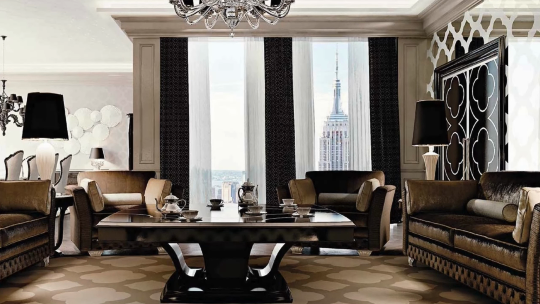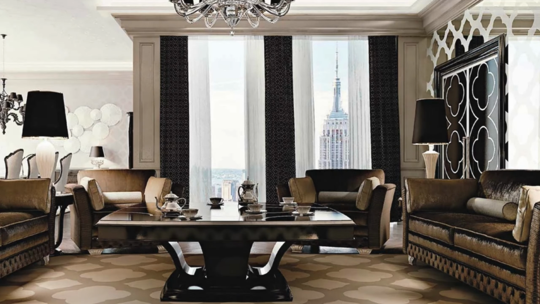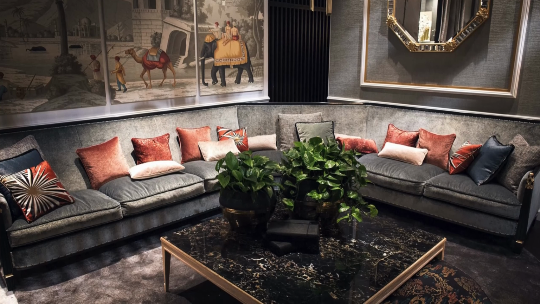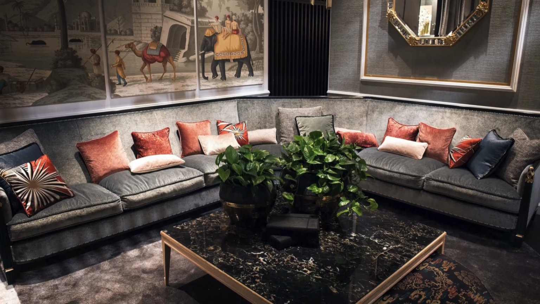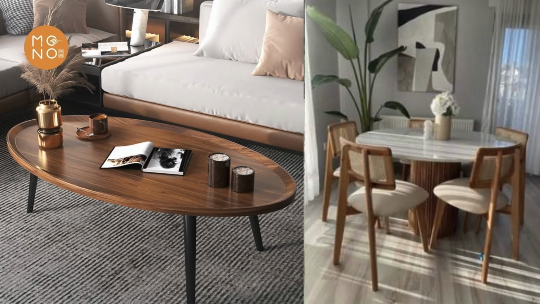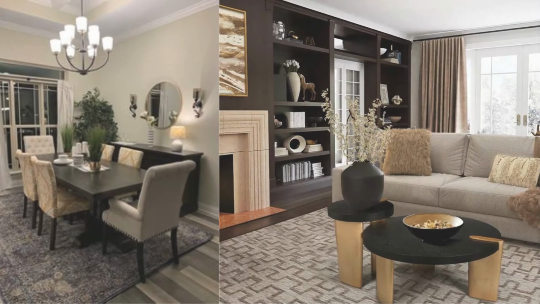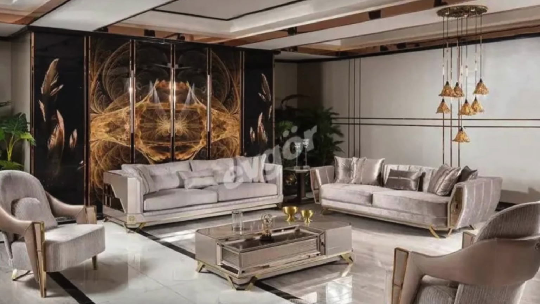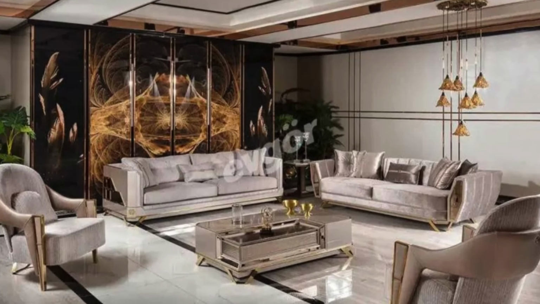Moving on to the allure of natural elements. Bringing elements of nature into your coffee table decor adds warmth, texture, and visual interest to your space. Consider incorporating small plants, succulents, or fresh flowers into your arrangement to bring life and vitality to your coffee table.